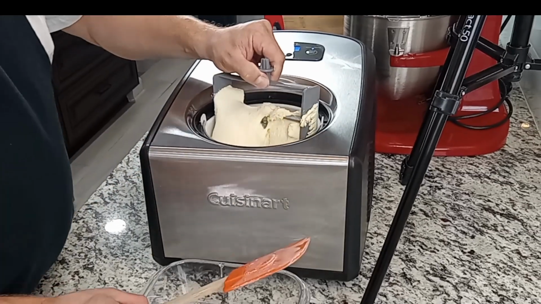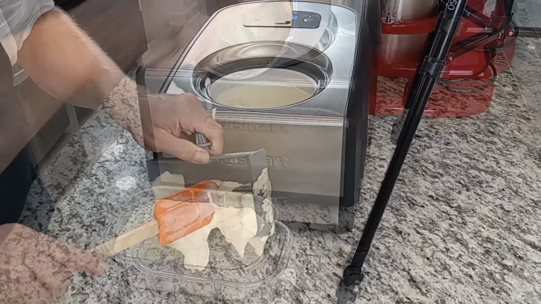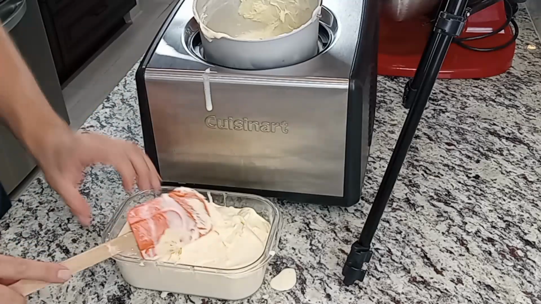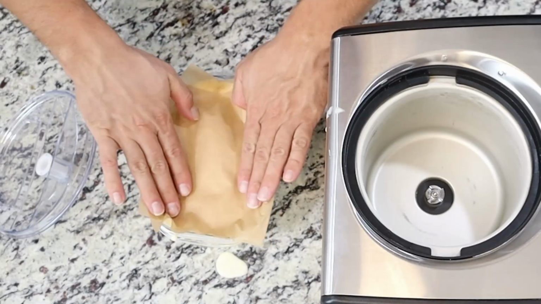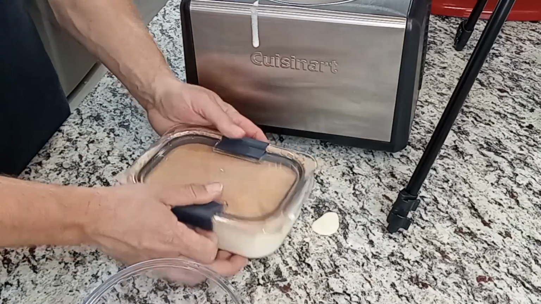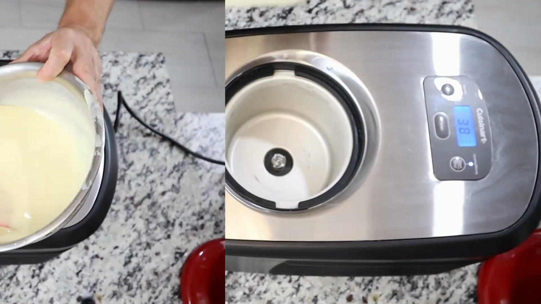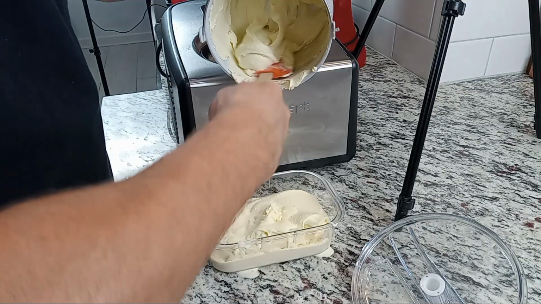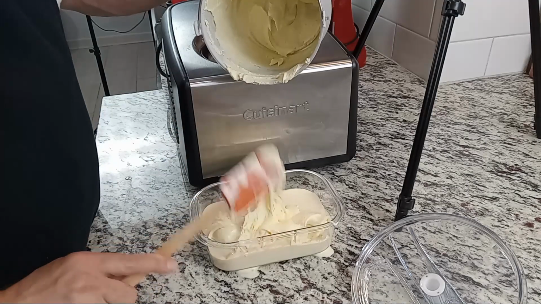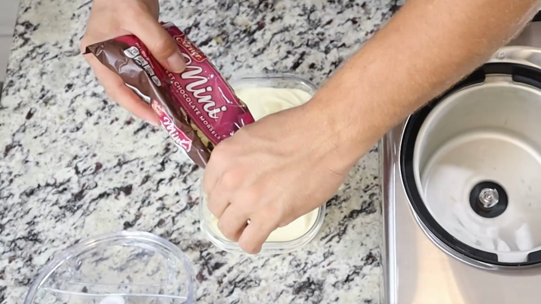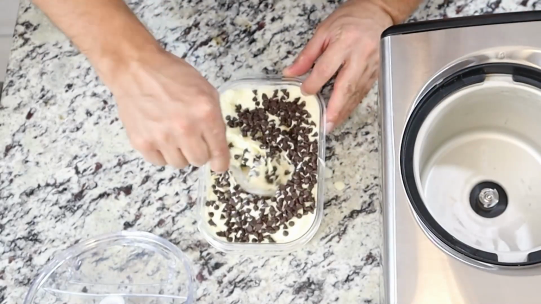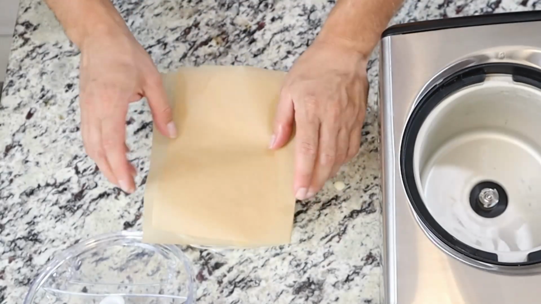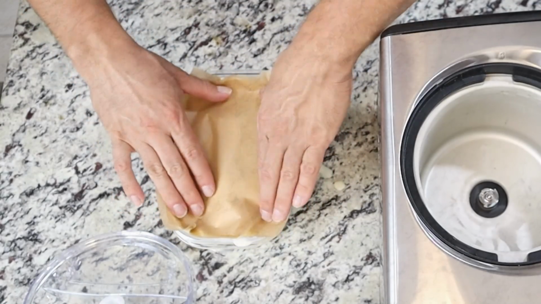And once the cycle is complete, scrape everything into Tupperwares, and a little trick to prevent the surface from oxidizing and turning gummy is to place a sheet of parchment over the surface of the ice cream. This one is ready to go into the freezer now, and these things take about 12 hours to fully set up in there, so I'm going to do the same thing with the other 2 ice cream bases, and after spinning the mint ice cream base, I'm going to add a handful or 2 of chocolate chips before placing it into the freezer.